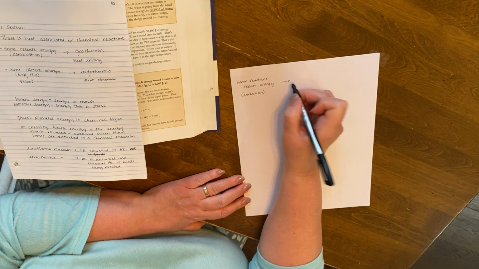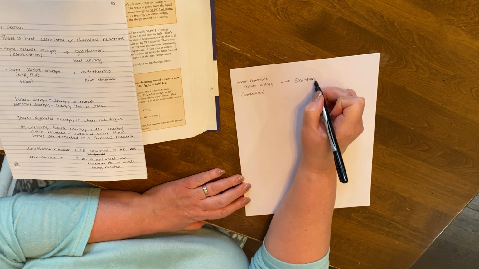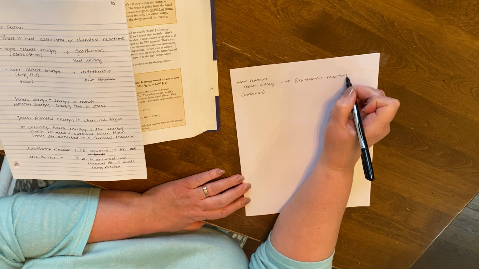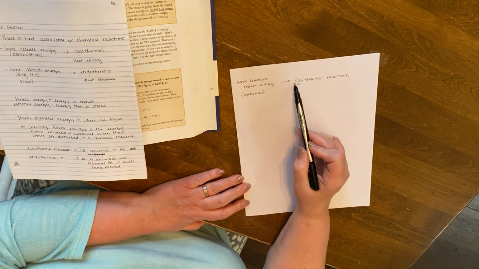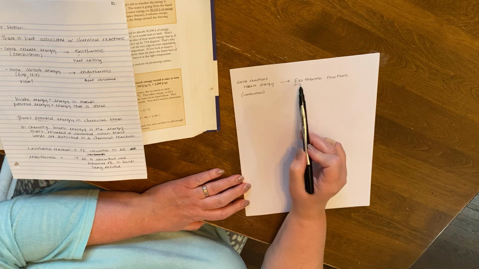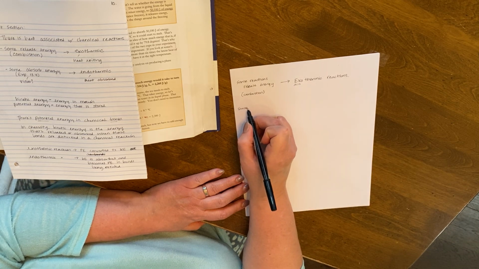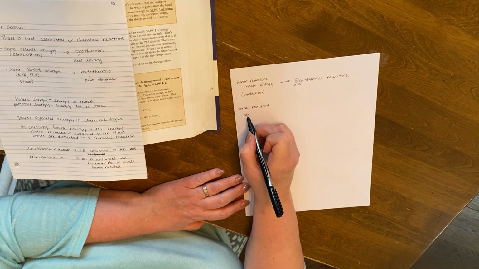These kind of reactions are called exothermic reactions. Okay, exo, I remember it as exo is like exiting, thermic is heat, so it's heat exiting. Okay, so these type of reactions give off heat. Okay, some reactions absorb energy.